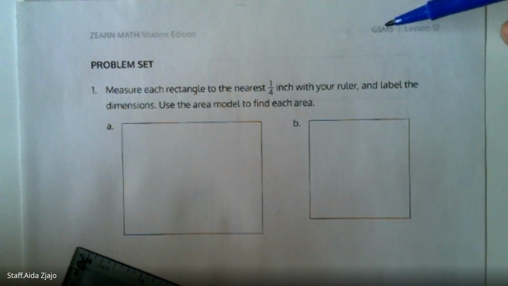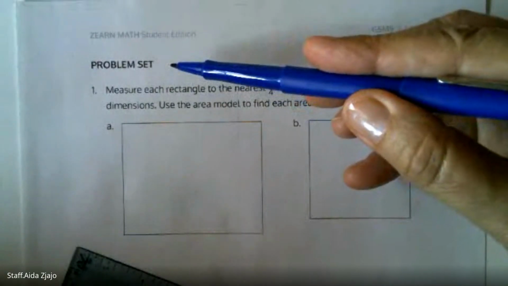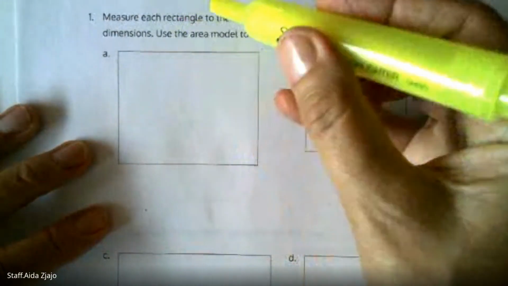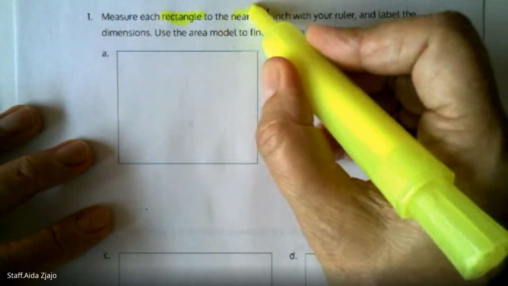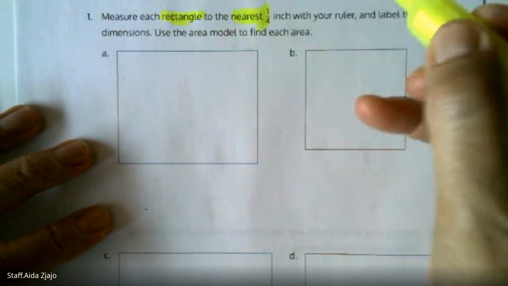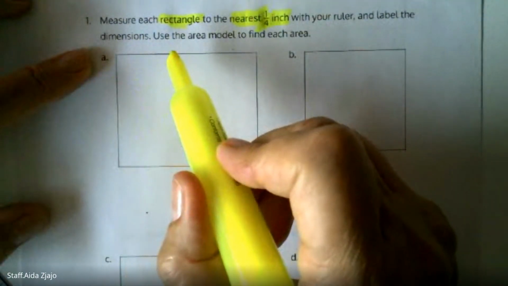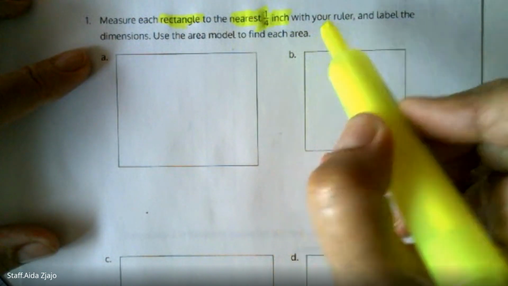This is Grade 5, Mission 5, Lesson 12, Problem Set. Measure each rectangle to the nearest 1/4 inch with your ruler and label the dimensions. Use an area model to find each area.